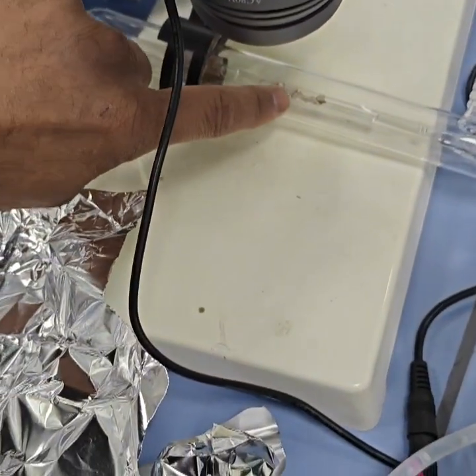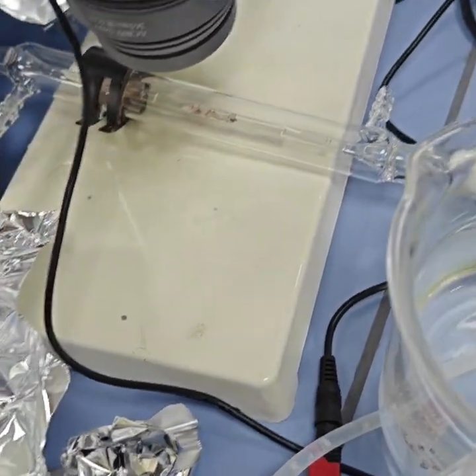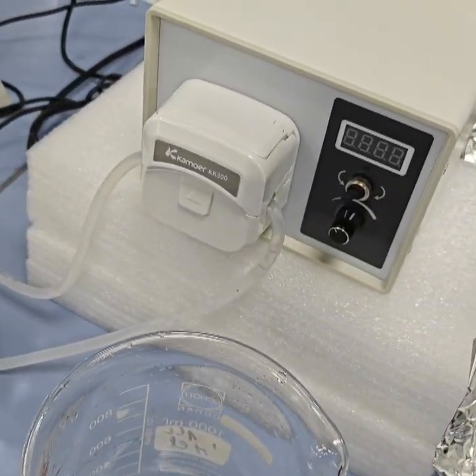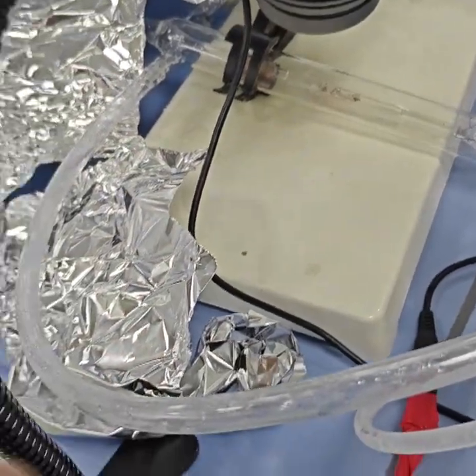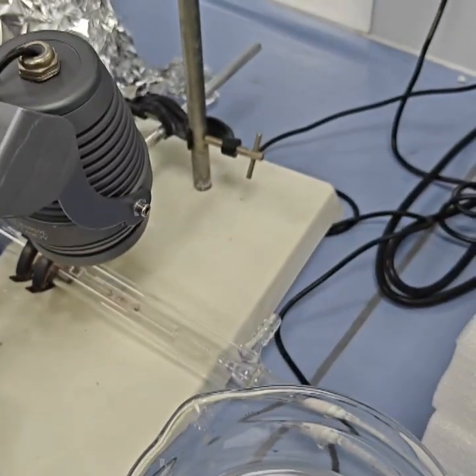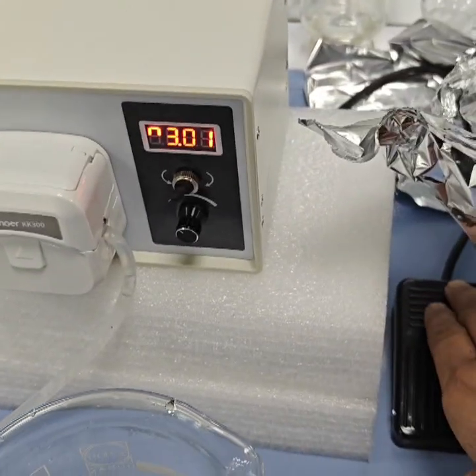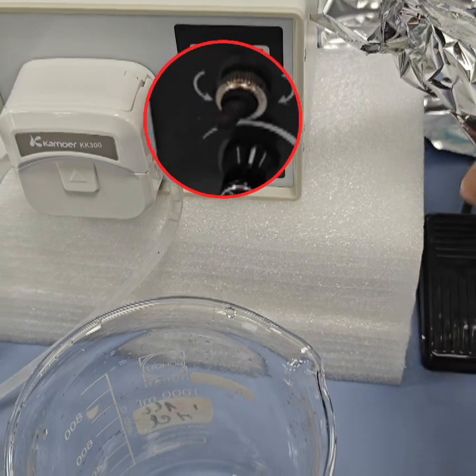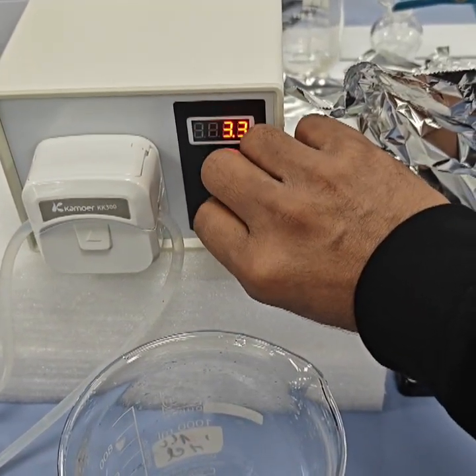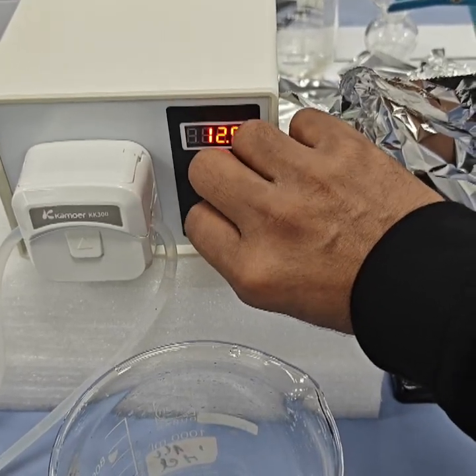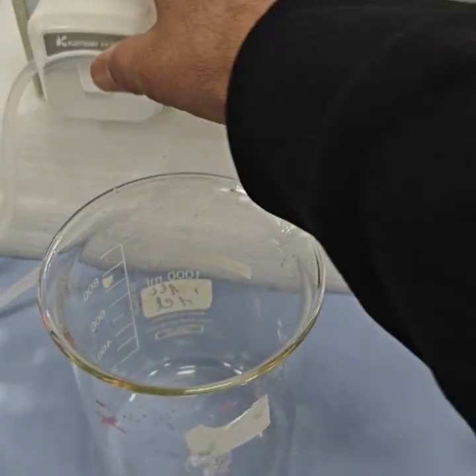You can put biochar, because this column is of very low diameter, less than 1 mm, and the water exits as treated. Then to switch on the pump, I showed you in my last shot, you just have to increase the flow. So this flow is around 10 ml per minute.